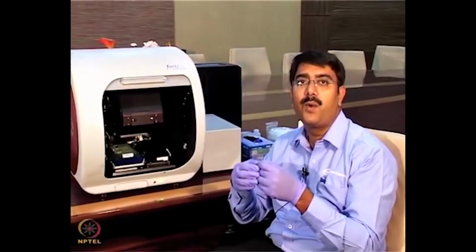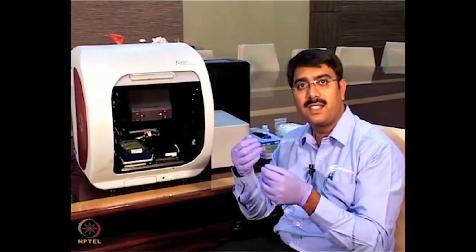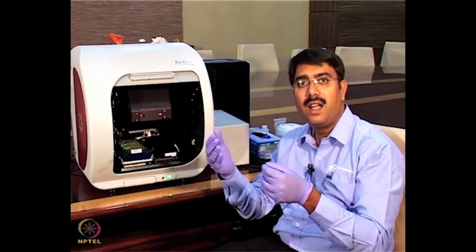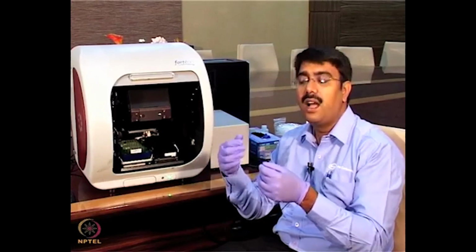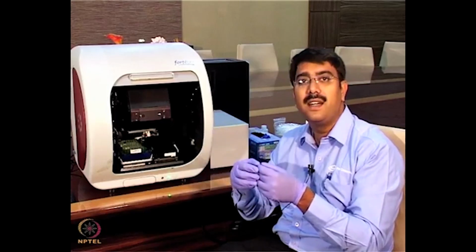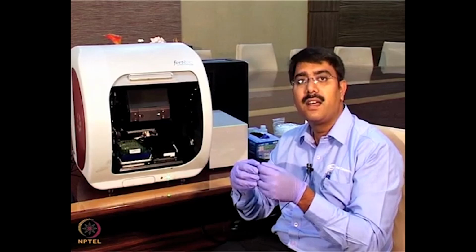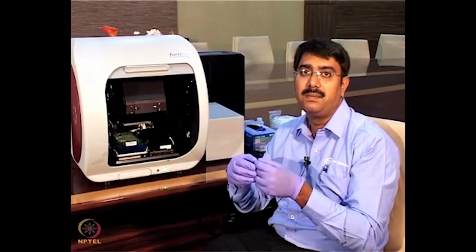Suppose, in industry or for any protein, you want to do a quantification, we can directly take known concentrations of standards, generate a standard curve, and from it determine the unknown concentrations. Apart from that, the major use of this instrument is to study binding kinetics, where we determine the rate constants like the on rate and off rate, as well as the affinity constants.